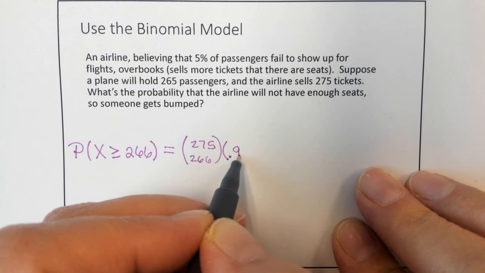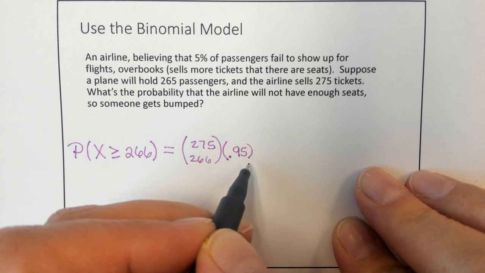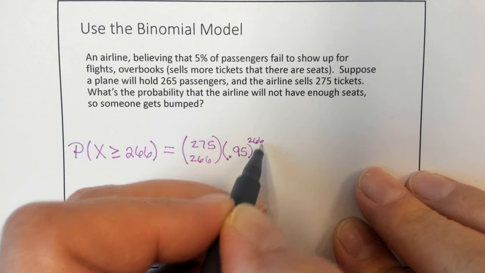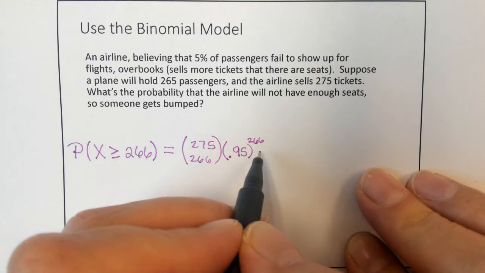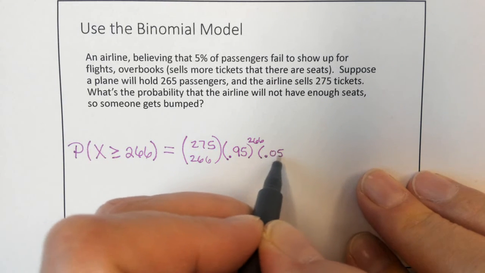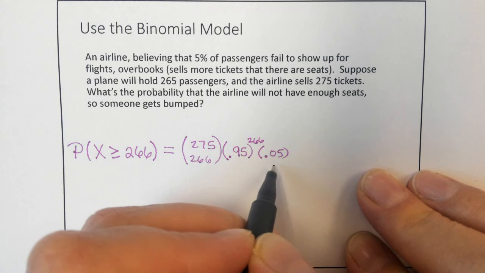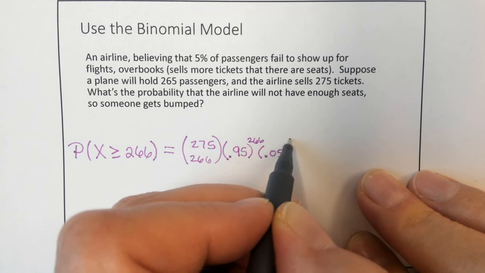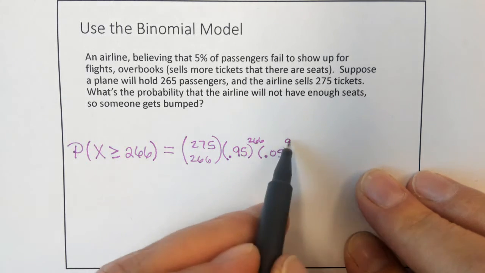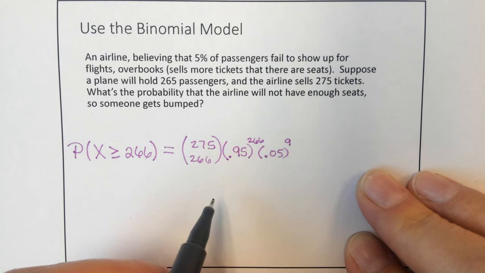Multiply by the probability that someone will show up. Now, the probability that someone will show up is 95%, and there's 266 of those. And then multiply by the probability that somebody doesn't show up, that's 5%, and there are 9 no-shows out of the 275 who bought tickets.